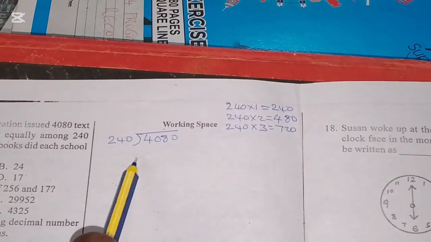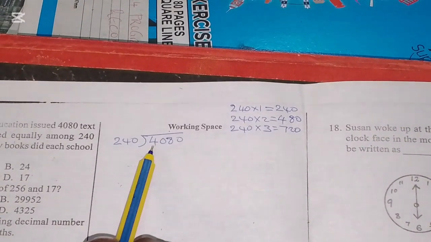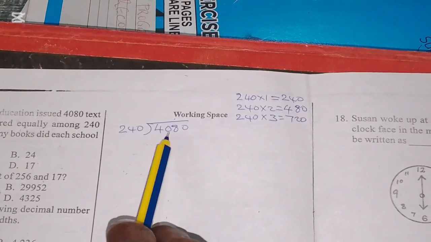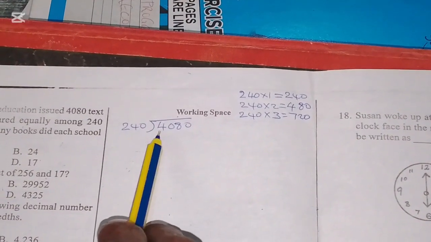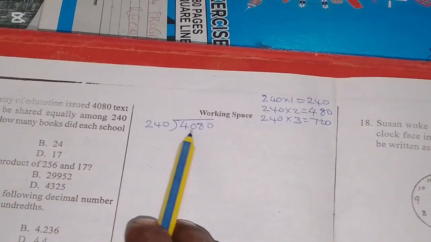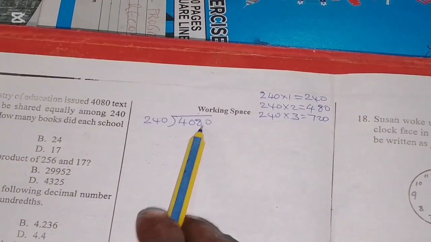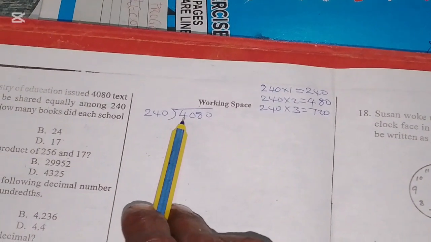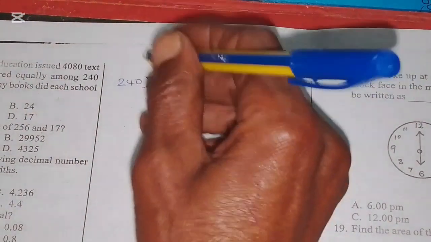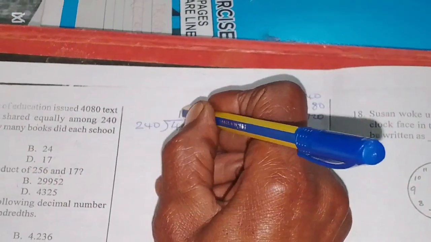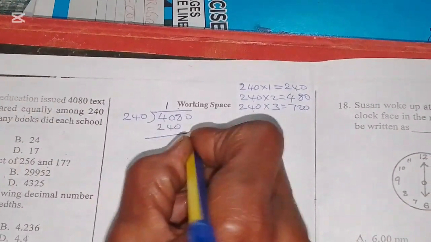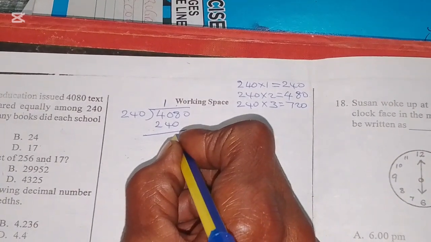Then you ask yourself, this is a 240, this is 4,080. So these are 3 digits and these are 4 digits. So you pick the first 3 and ask yourself, how many times can I multiply 240 to be 408, or less than 408 but not less than 240? Here you get 1. That is 240. When you subtract, you get 8.